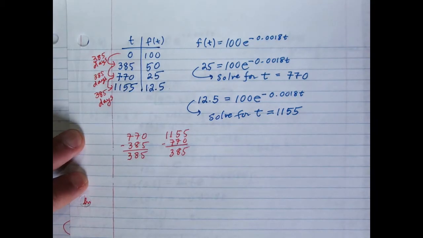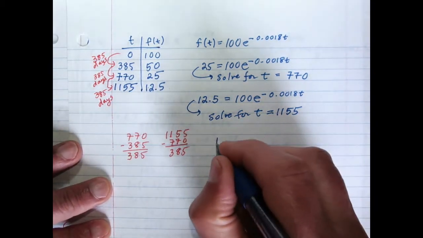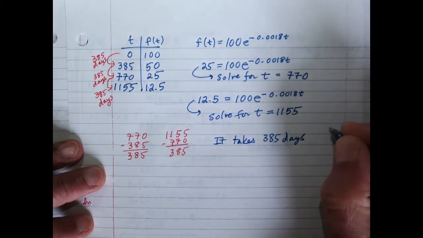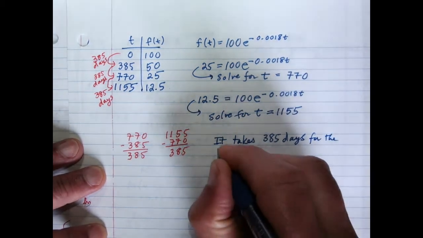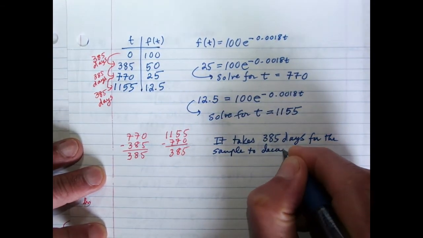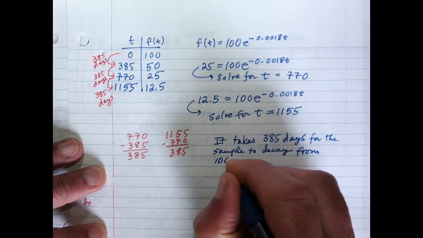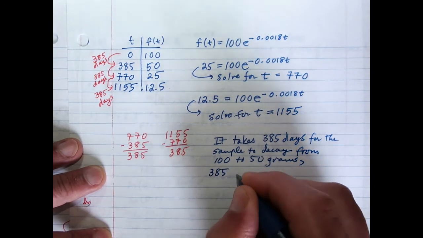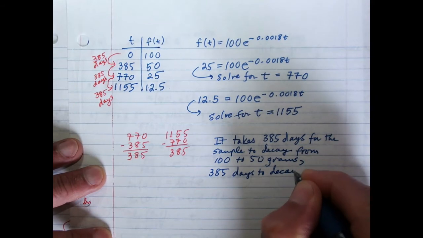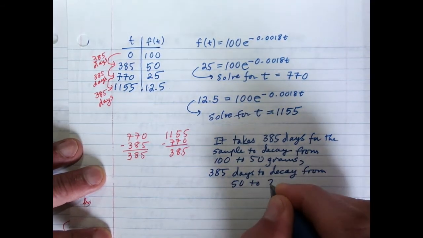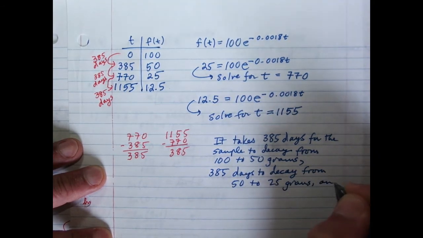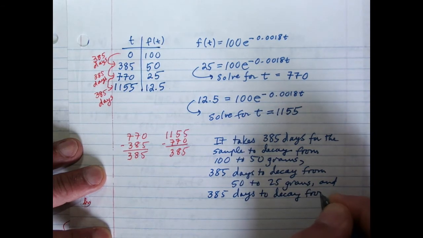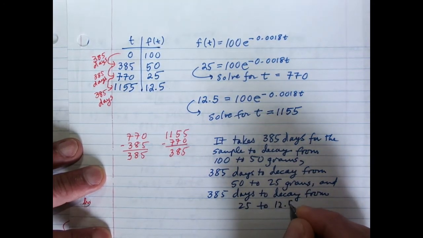So the answer to part C is it takes 385 days for the sample to decay from 100 to 50 grams, 385 days to decay from 50 to 25 grams, and 385 days to decay from 25 to 12.5 grams.